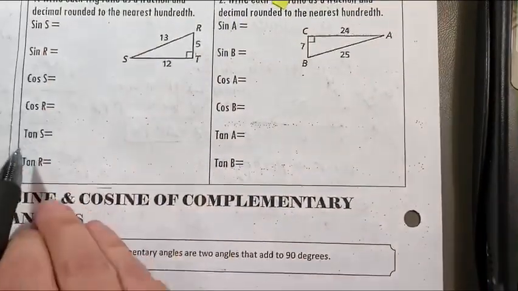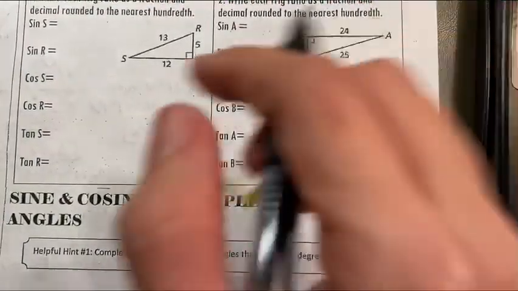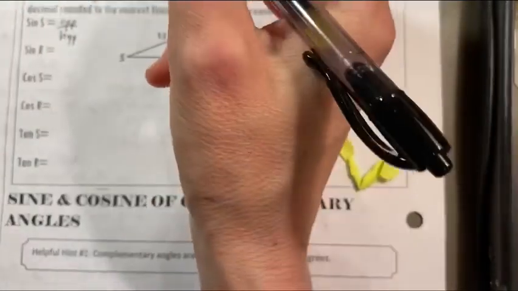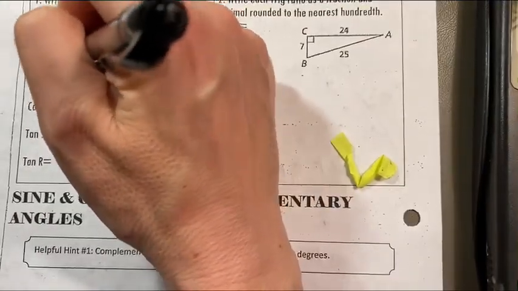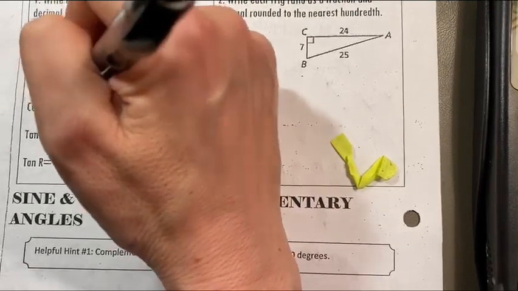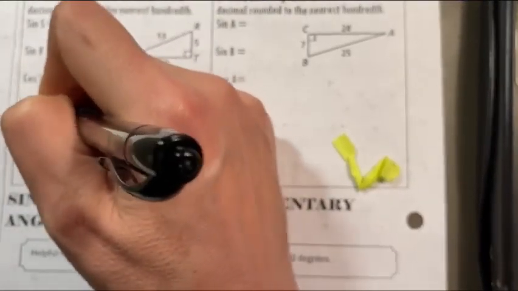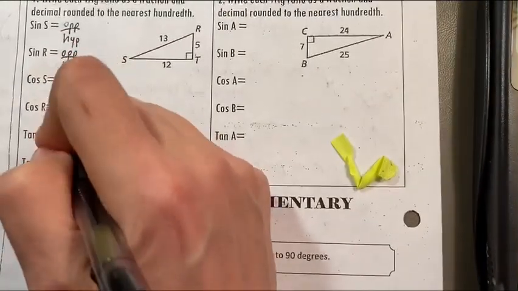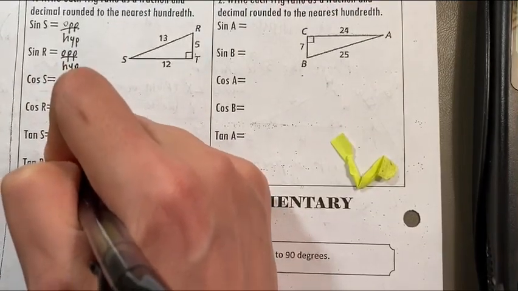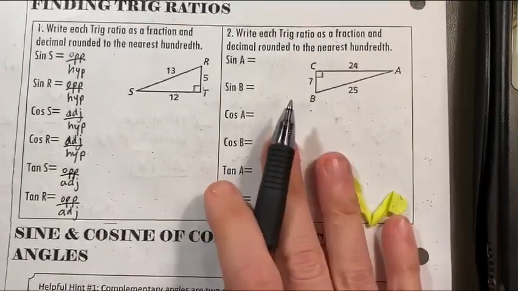So what is sine? Sine is actually the trig function opposite over hypotenuse. So sine is opposite over hypotenuse. Cosine is adjacent over hypotenuse. So I'll write adjacent over hypotenuse. And tangent is opposite over adjacent. Now these formulas are on the formula sheet, but we'll be practice writing them out. Okay, but you don't have to memorize them.